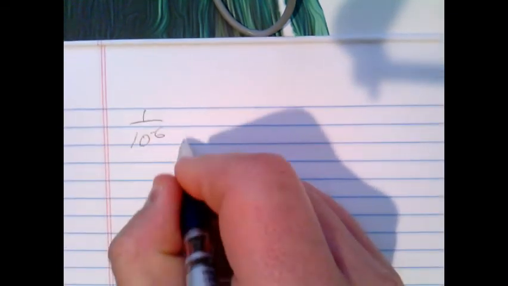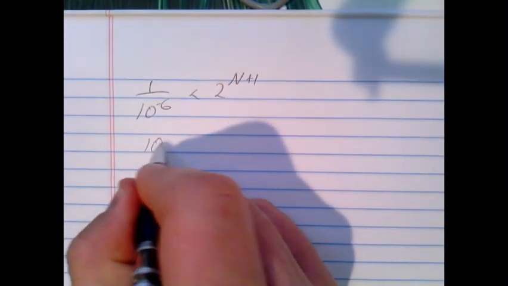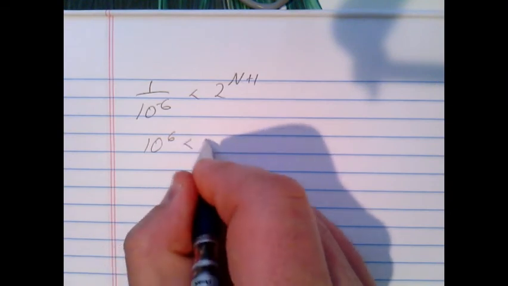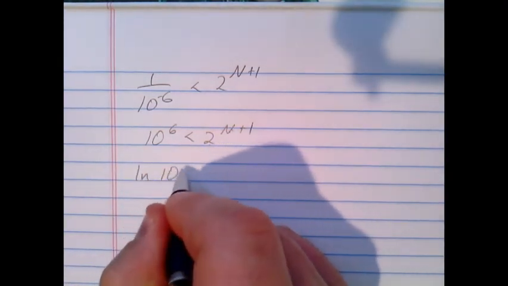So here's what I just had. 1 over 10 to the negative 6 is less than 2 to the big N plus 1, like that. But of course 1 over 10 to the negative 6 is the same thing as just 10 to the 6. Now, the thing that I'm trying to isolate is up in an exponent. So essentially the right-hand side is an exponential function, which means that to get this thing out of the exponent, I'm going to have to use the inverse of an exponential function, which is a log function. Okay, and I'll just apply a natural log to both sides.